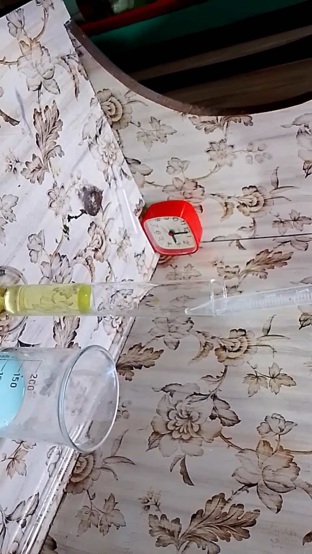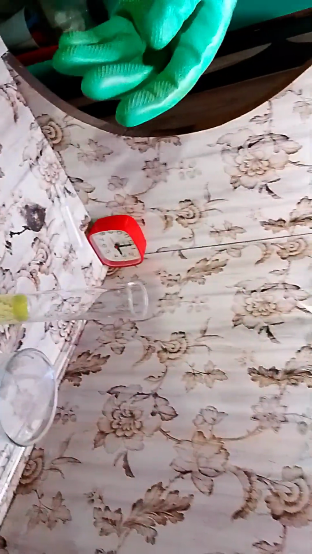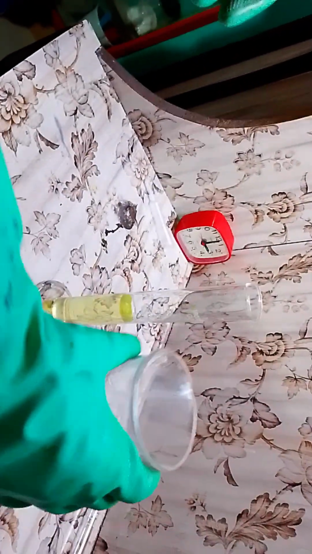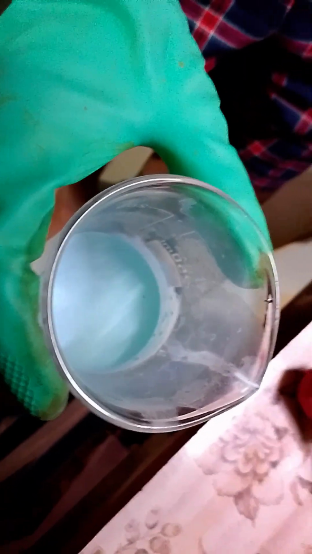Okay, final drops have been given. You can see the copper oxalate in here, which is totally blue. I'll ask the cameraman to show it. Let me shake it. Now you can see it's totally blue. Okay, great.